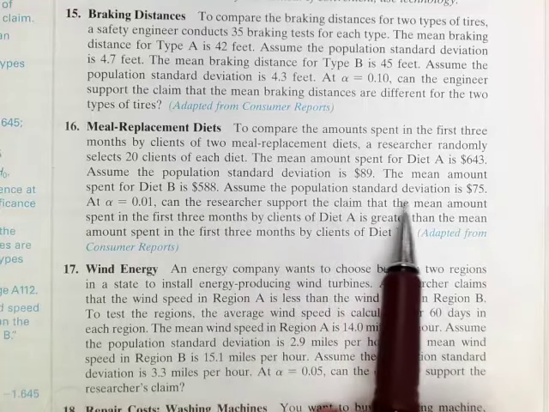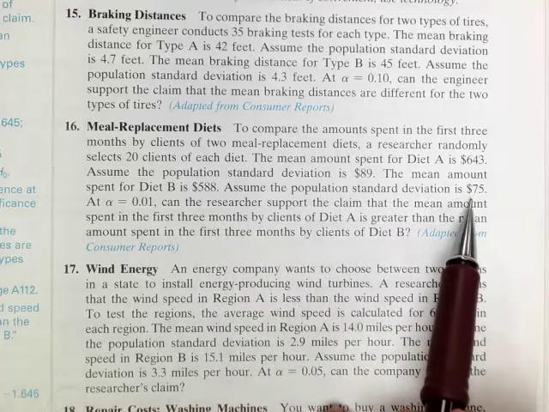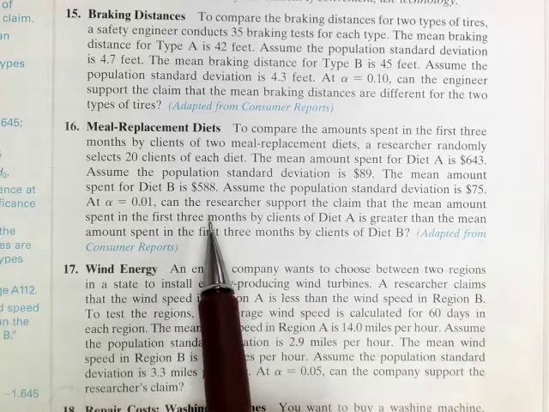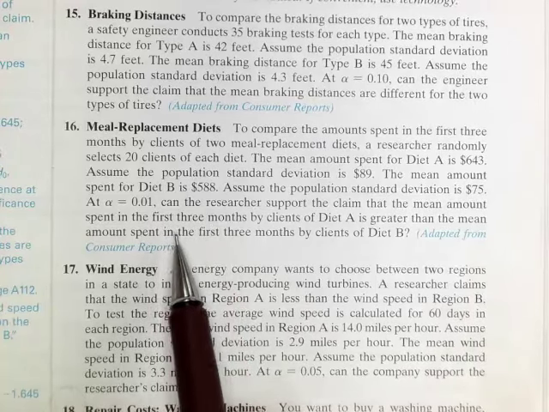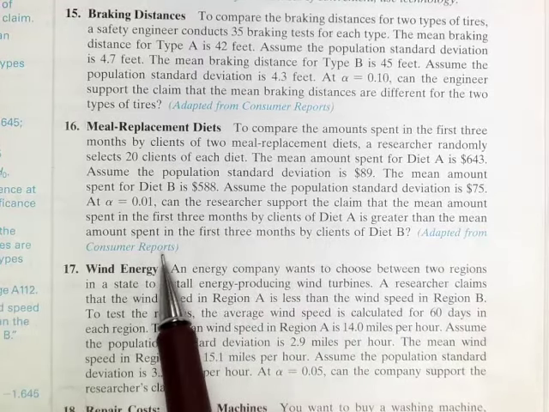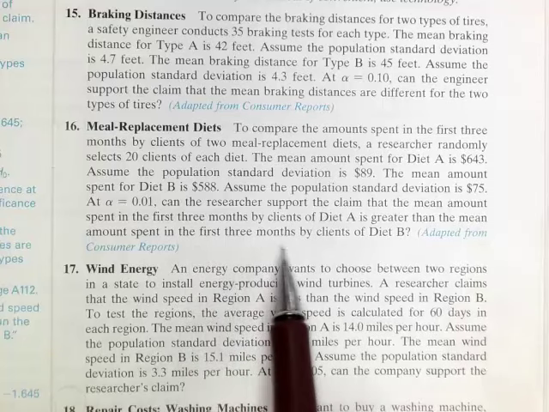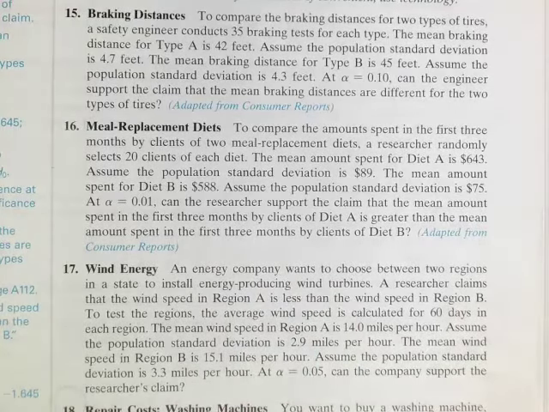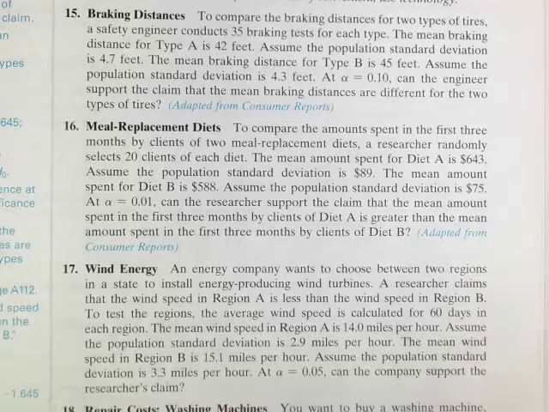Assume the population standard deviation is 75. At alpha equal 0.01, can the researcher support the claim that the mean amount spent in the first 3 months by clients of diet A is greater than the mean amount spent in the first 3 months by clients of diet B?